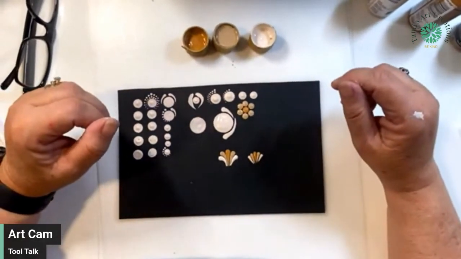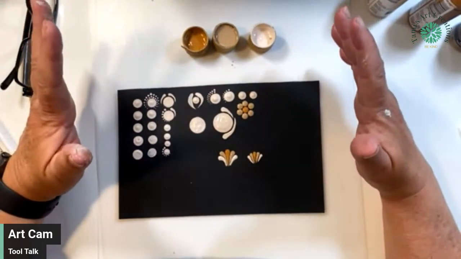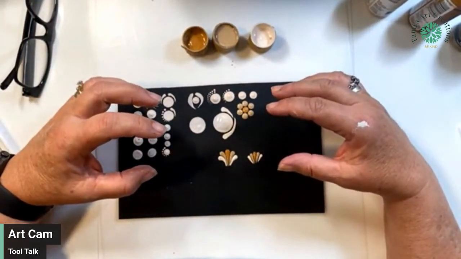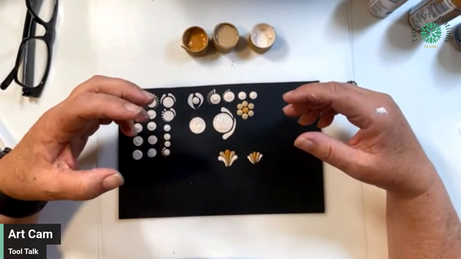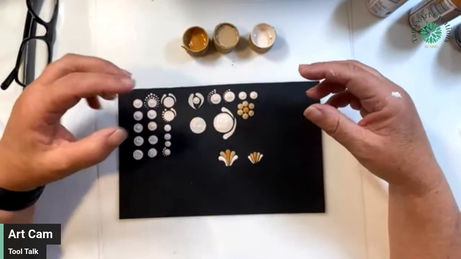Anybody have any questions or anything? Was that helpful at all? I'm hoping that we can come in this group and maybe if you're creating some mandala art, we can share.